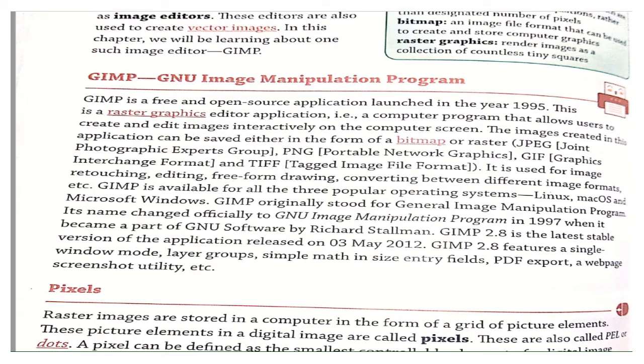So what is GIMP? GIMP is a free and open source application launched in the year 1995. This is a raster graphic editor application. What do you mean by raster graphic? Raster images are a collection of countless tiny squares. There are many squares inserted in the working area of GIMP. It is a computer program that allows users to create and edit images interactively on a computer screen.